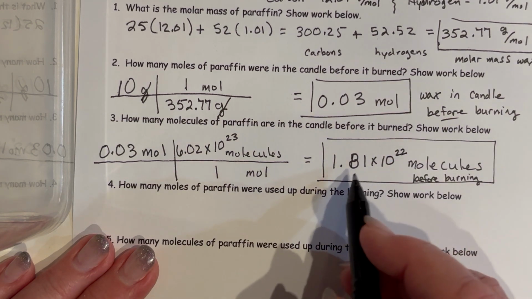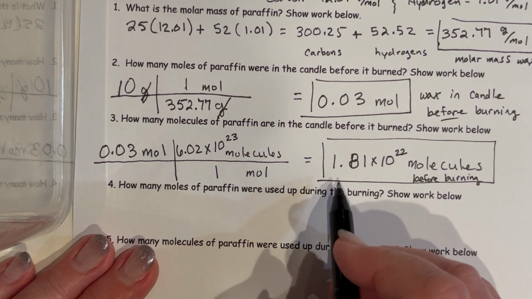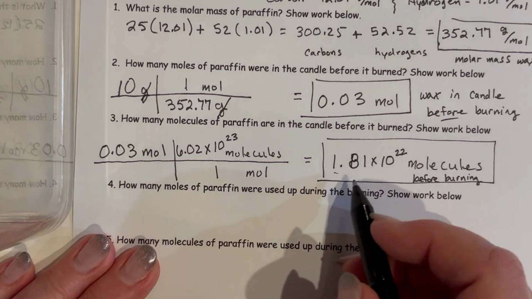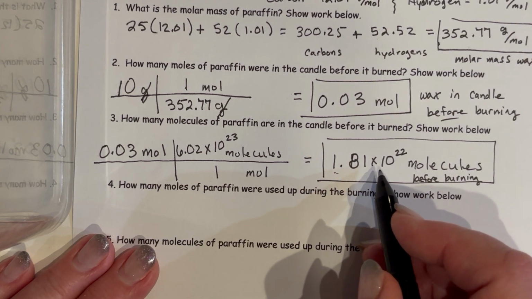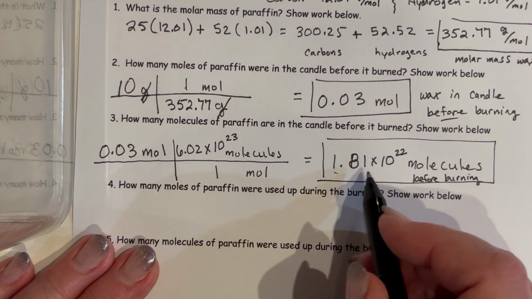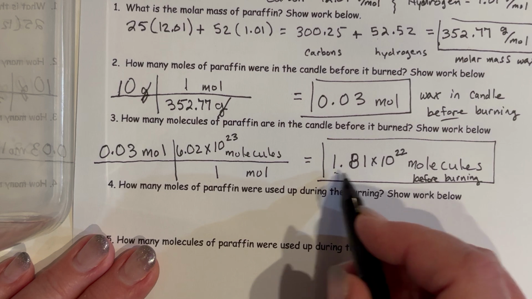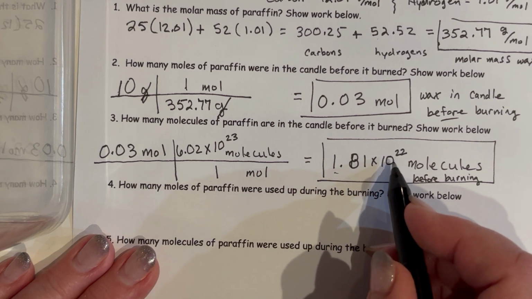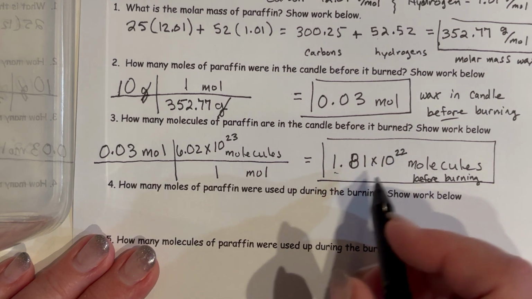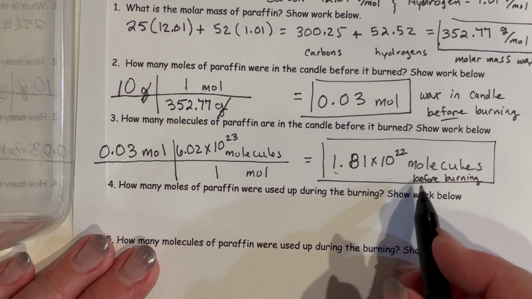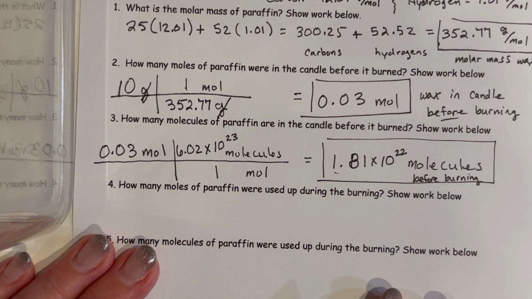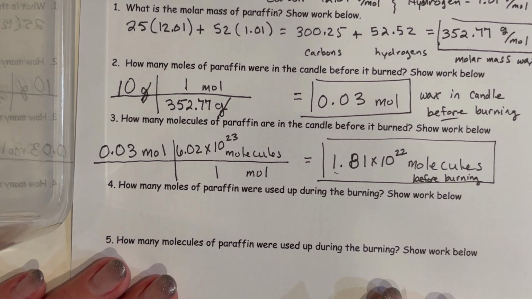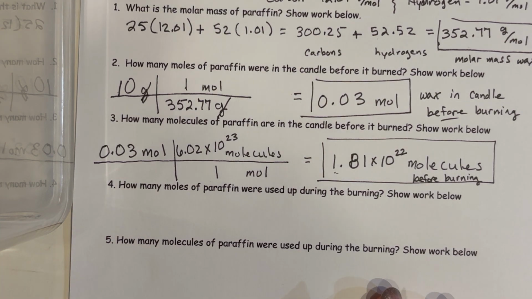So in your calculator, it'll show a number, and we're rounding it to 1.81, and then a little e, and then 22. We write it like this. So 1.81, little e, 22 is written as 1.81 times 10 to the 22nd molecules before burning. Okay, so I'll let that sit for a little bit. You can pause the video for questions.